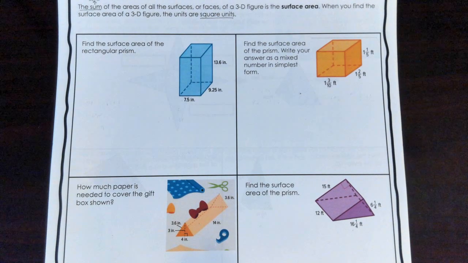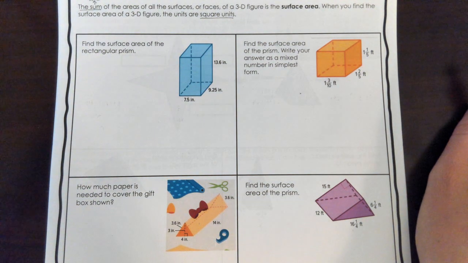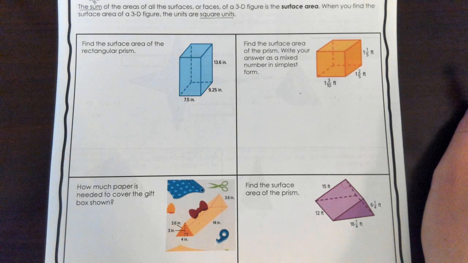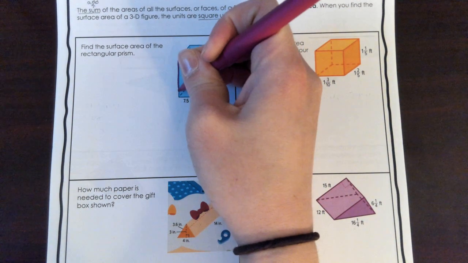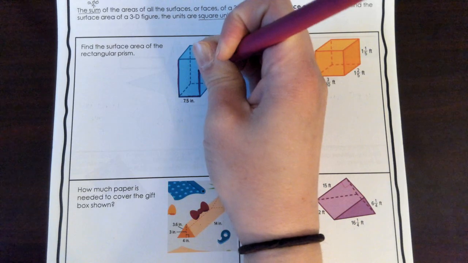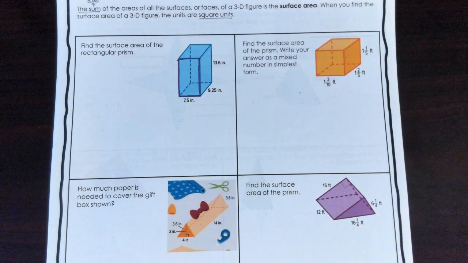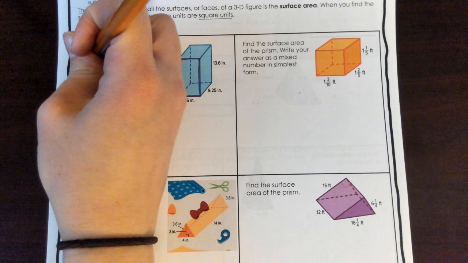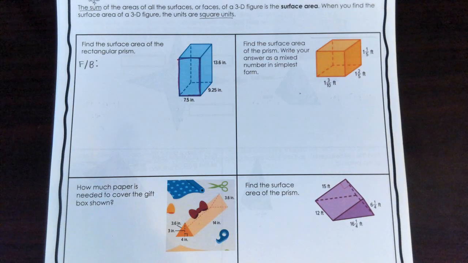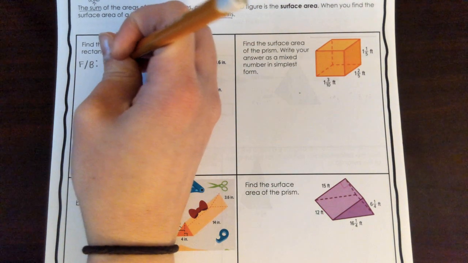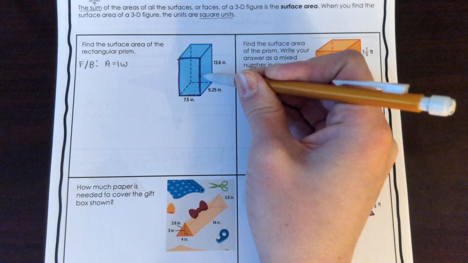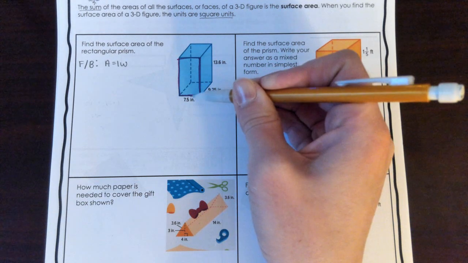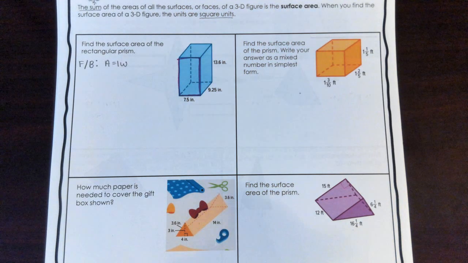So going back to the first one up here, we have, let me get some colors here. We have this front rectangle that I'm going to look at first. And I'm going to label this FB for front and back. Now, with the area of a rectangle, we know it is length times width. So here, if this is 13.6, that means this side also has to be 13.6. So we have 7.5 and 13.6.